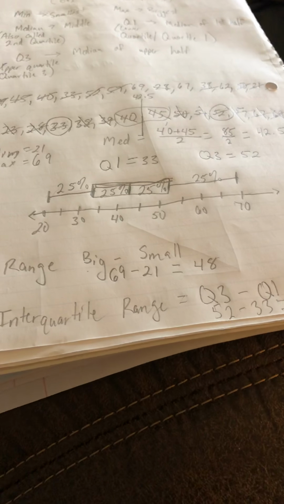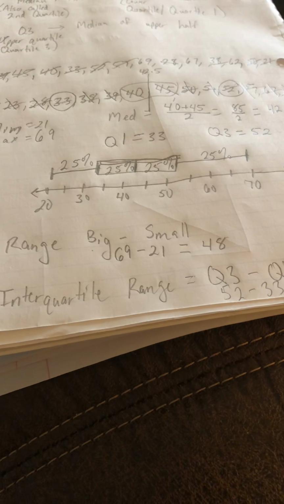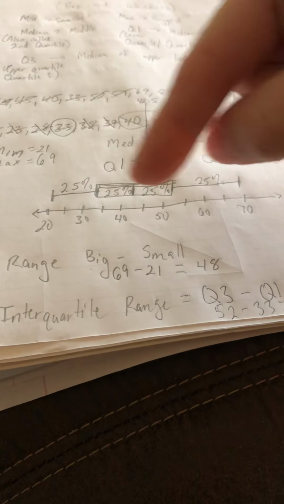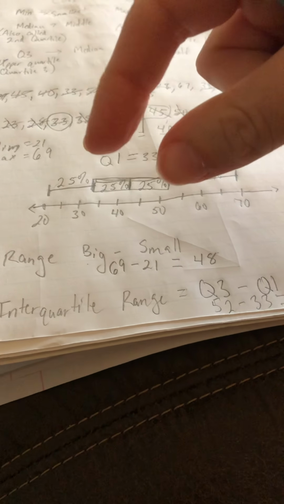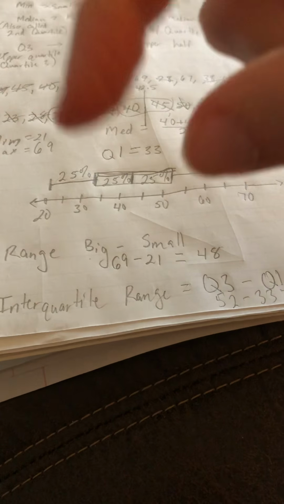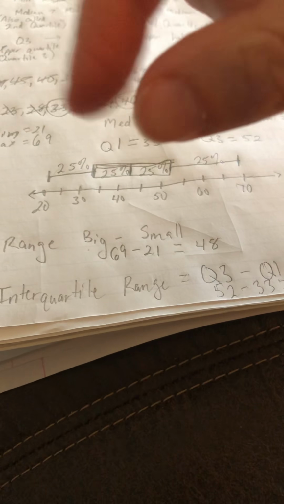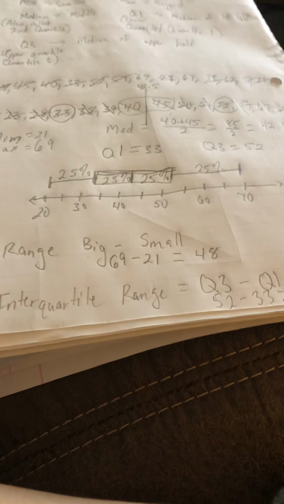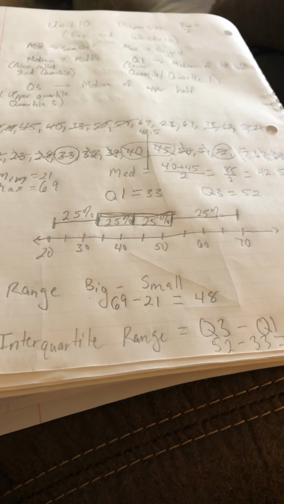So another thing that you need to know is if you're comparing two box and whisker plots, the smaller the box or the smaller the interquartile range, the more constant or consistent the data is, okay? So the smaller the box is, the more consistent your data is. And that is all for dispersion of data.